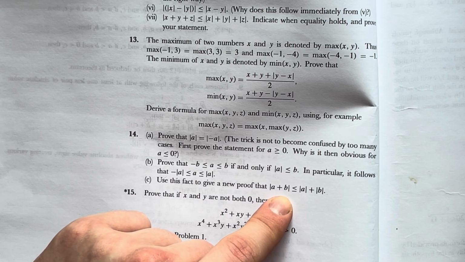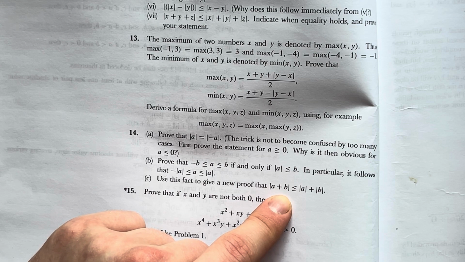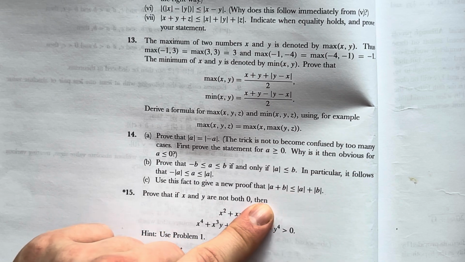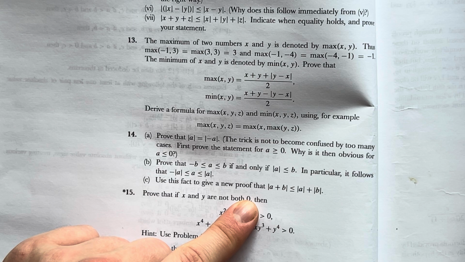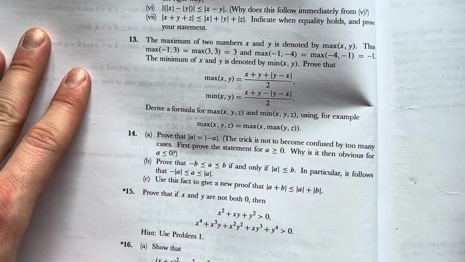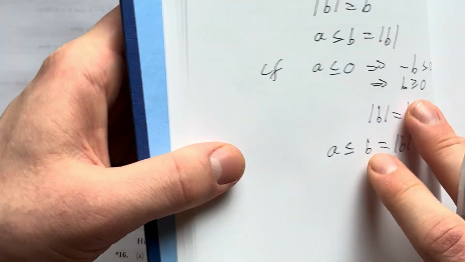Obvious, that fact. Hmm. It is not obvious to me, so let's just try something.